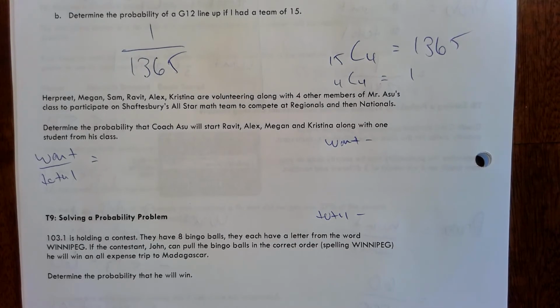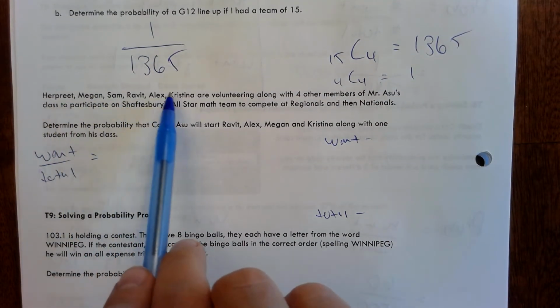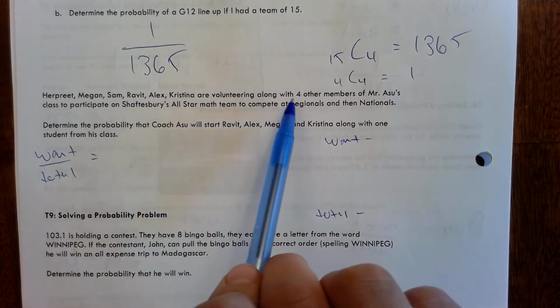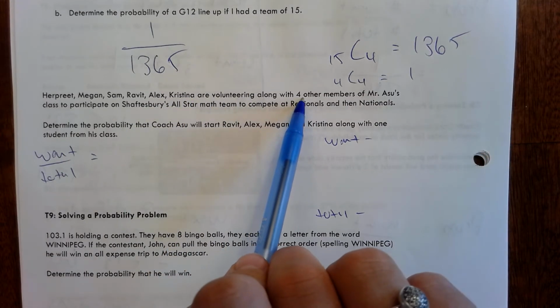Alrighty, let's do total first because I feel like that's probably the easier way to go about this. That's the easier part at least. How many kids are in this class? There are 1, 2, 3, 4, 5, 6 of these named kids and 4 others. So there's 10 kids in total.